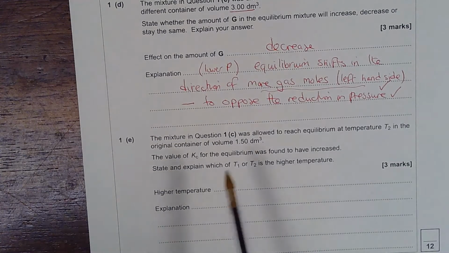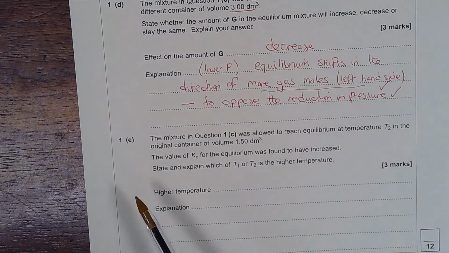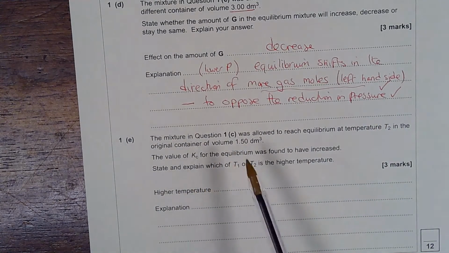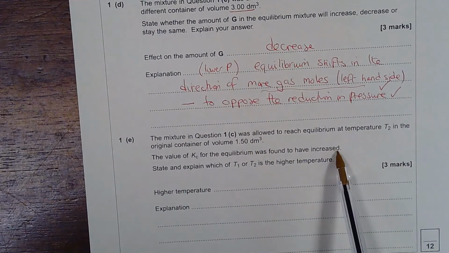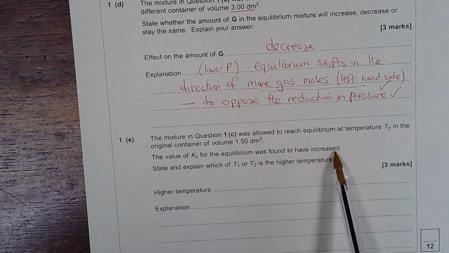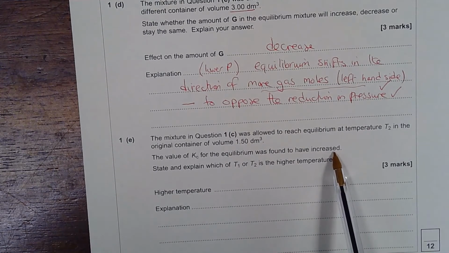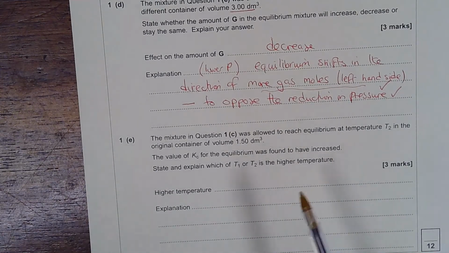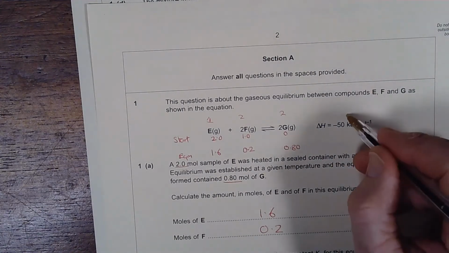Okay, and finally, on 1E, the mixture is allowed to reach equilibrium at T2 in the same size container as the original question, 1.5 dm cubed, but we've changed the temperature. The value of Kc was found to have increased. Kc has increased, which means the movement is in the direction of the products, G. From the original information, going from left to right is exothermic.